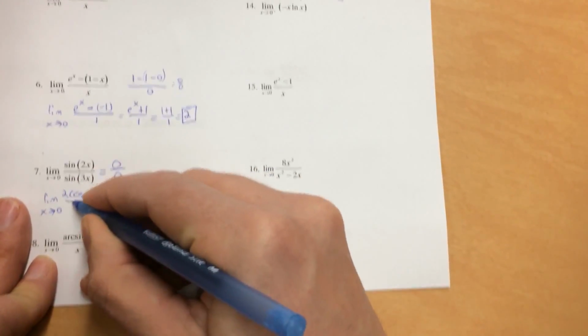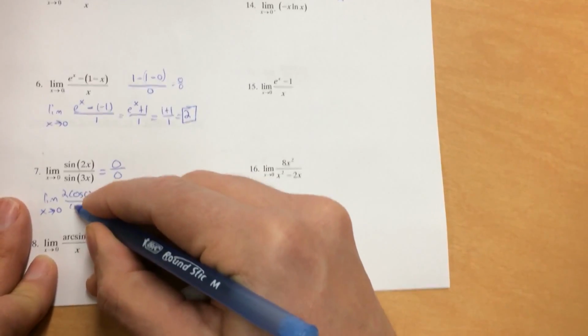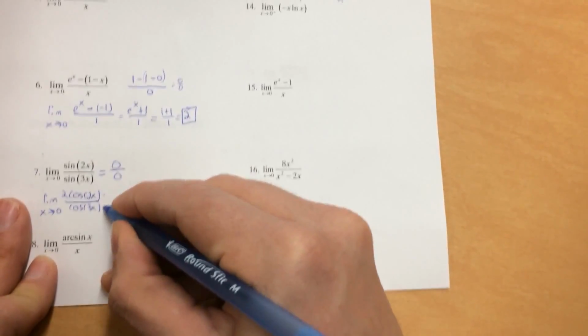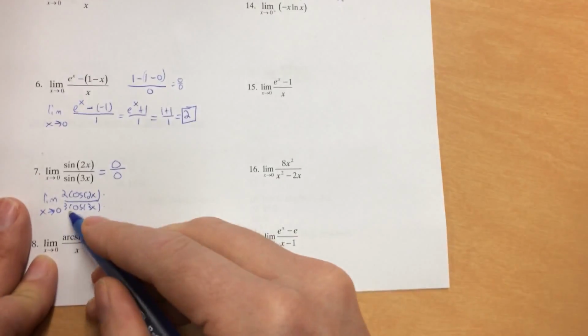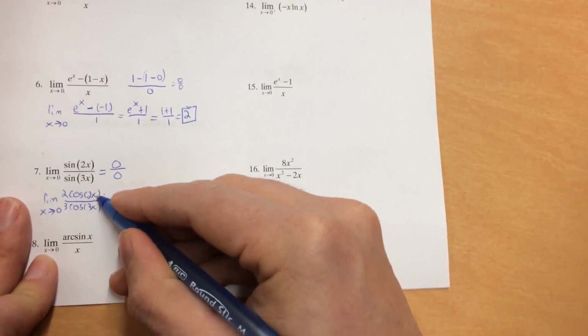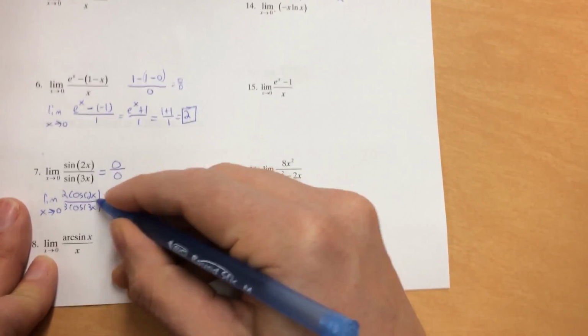I'm going to put that 2 at the front. Divided by cosine of 3x times 3. I'm going to put that 3 in the front. Now when we plug in 0, 2 times 0 is 0. Cosine of 0 is 1.